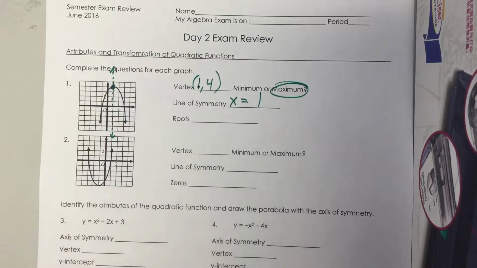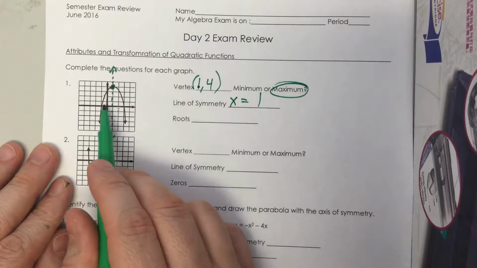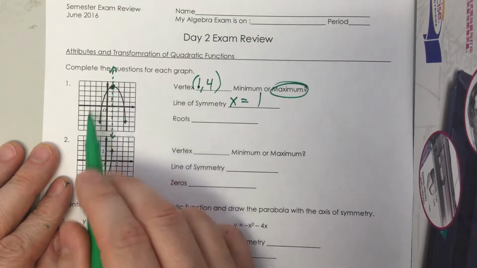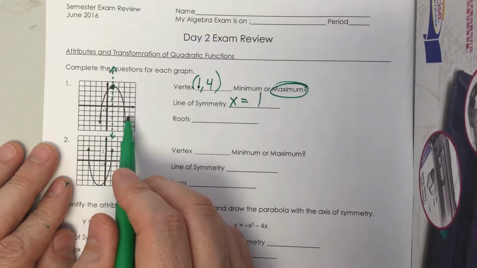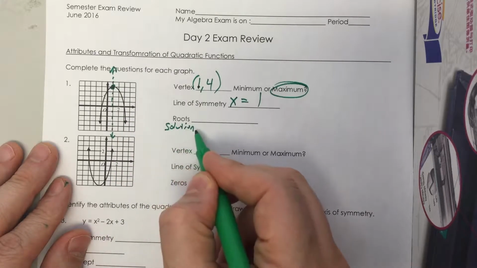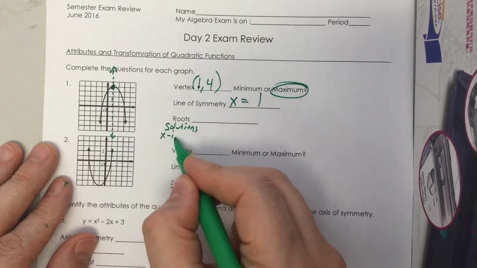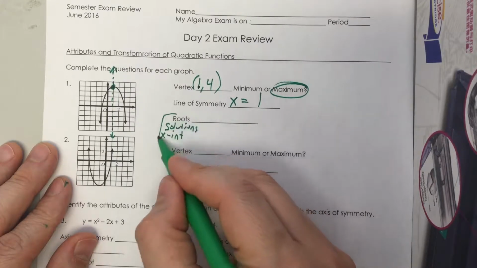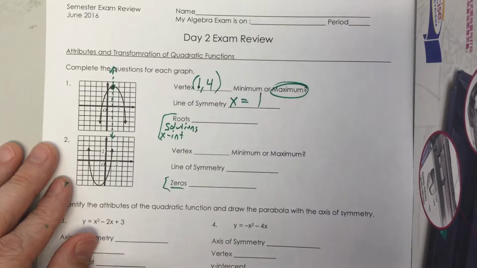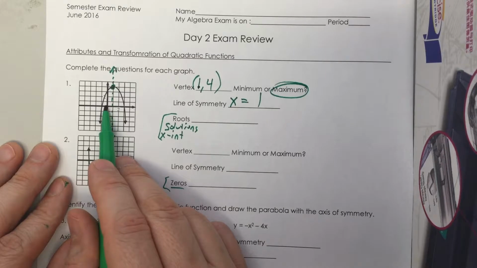What are the roots? The roots, as I showed you on the last video on the calculator screen, are where the parabola crosses the x-axis. They're also known as solutions, they're also known as zeros, and they are also known as x-intercepts. It's all the same thing, okay? What are they here? -1 and +3.